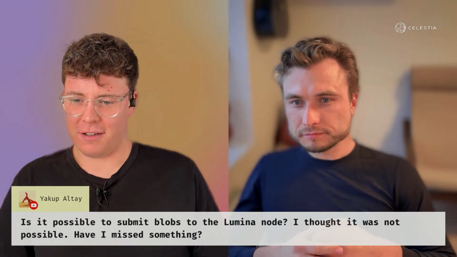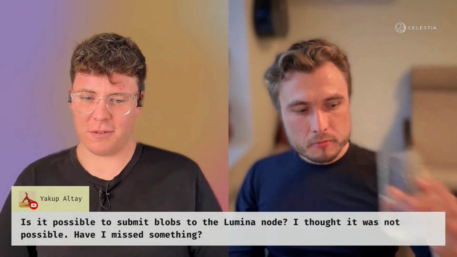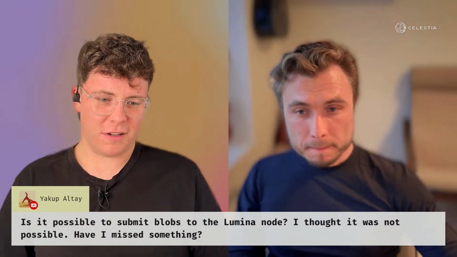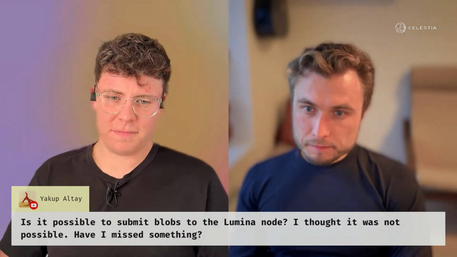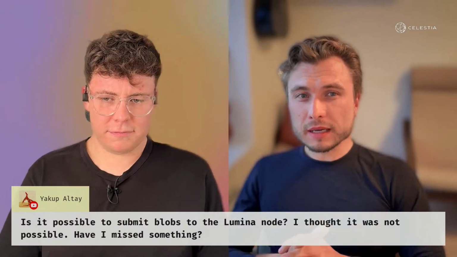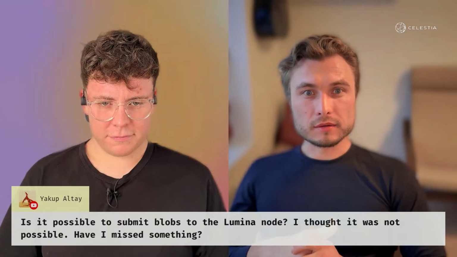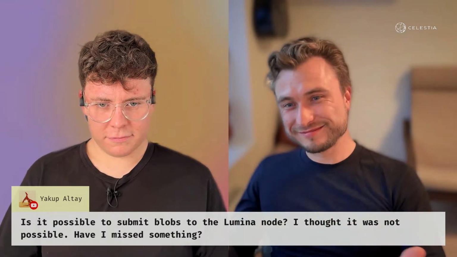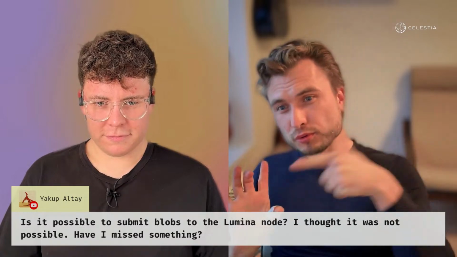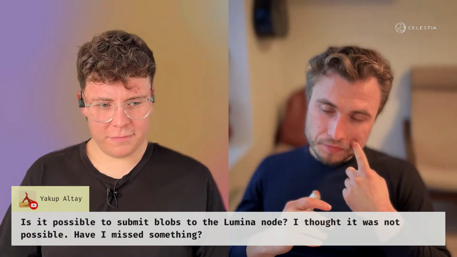So there's one more question in the chat. I want to get to that, and then we can close things up here. This is more Lumina specific. Is it possible to submit blobs to the Lumina node? I thought it was not possible. I don't think it currently is possible. Yes, Jakub, you're right. It is not possible right now, but I suggest that if Lumina provides that feature, then it would be possible to send data from Selenium through an in-browser light node.